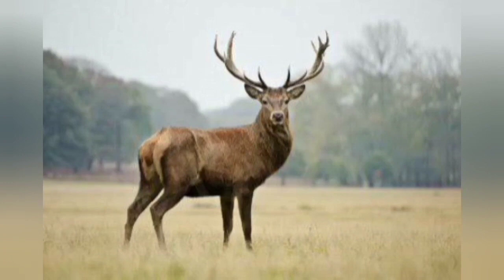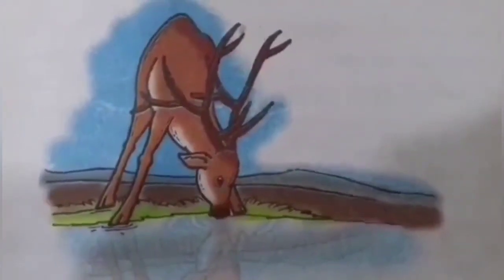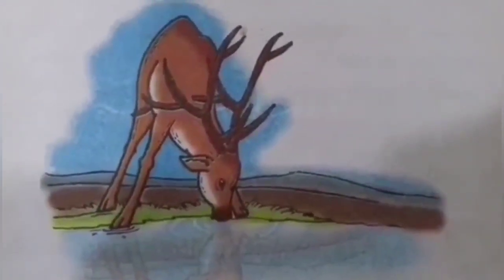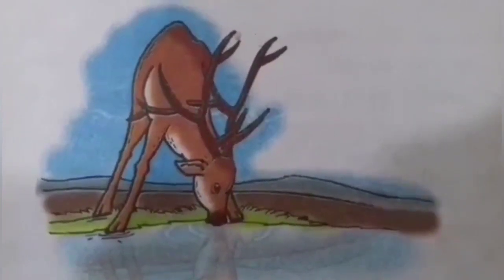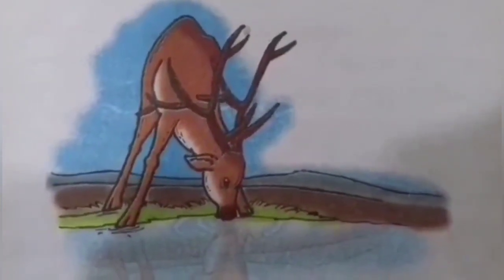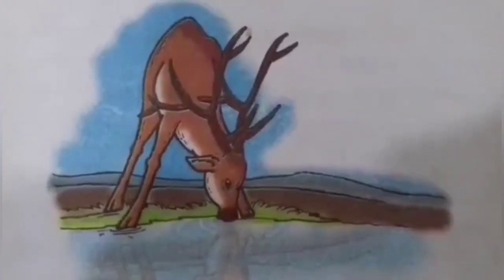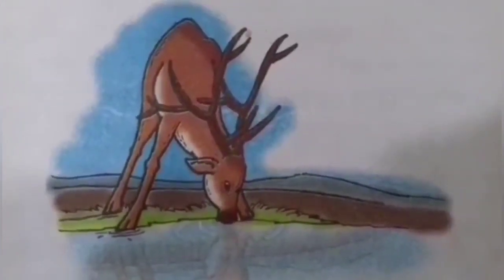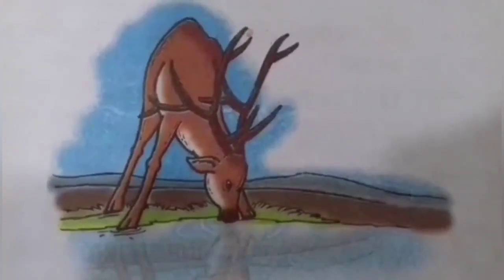Once a beautiful stag came near a pool of clear water. It wanted to drink water. As it bent down to drink water, it saw its own reflection. Now, reflection means seeing your own image. When you look into the mirror, you can see your own self in the mirror. Same, when you look in the water, you can see your own self in the water also. So that is called reflection.